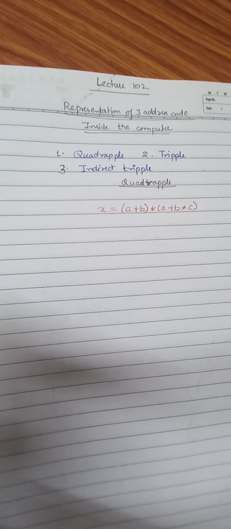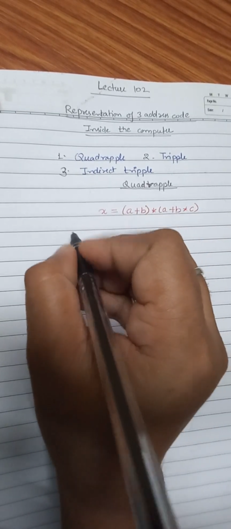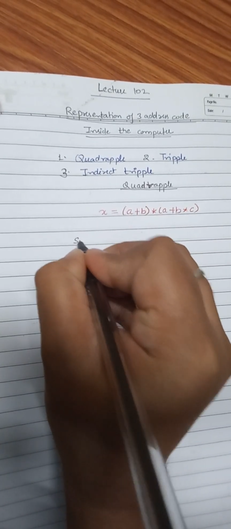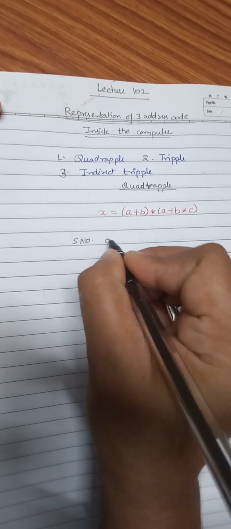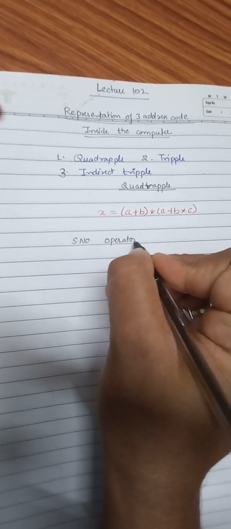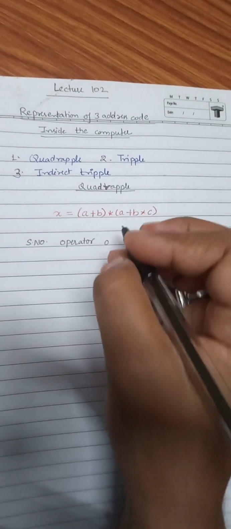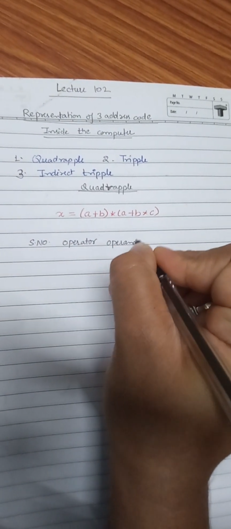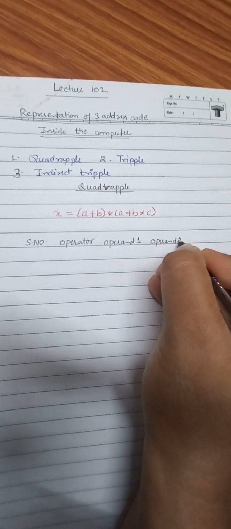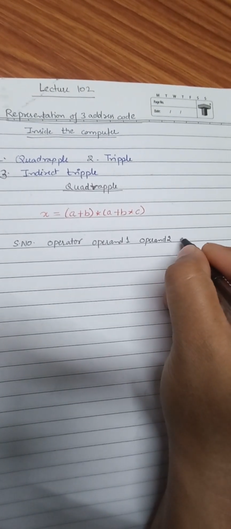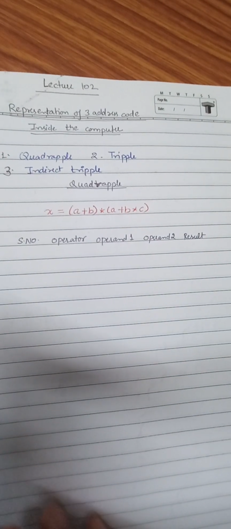So how are we going to do that? First, we write the serial number, then the operator, then operand 1, then operand 2, and the next is the result.